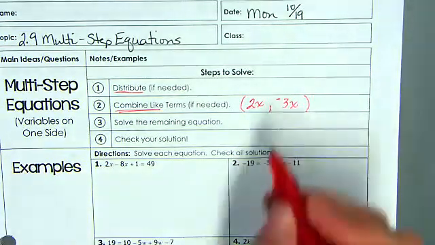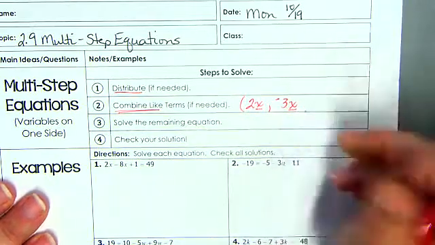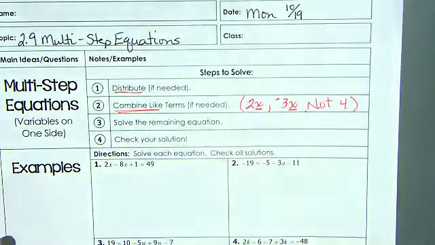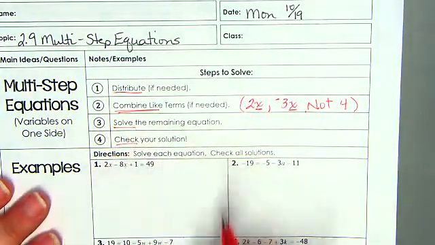Those are like terms because they share the same variable. Not 4. 4 is not a like term because it does not have the x. And then we solve and check.